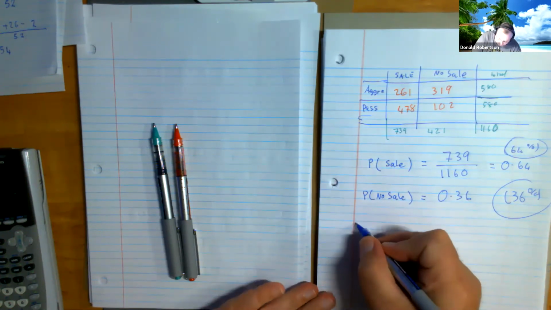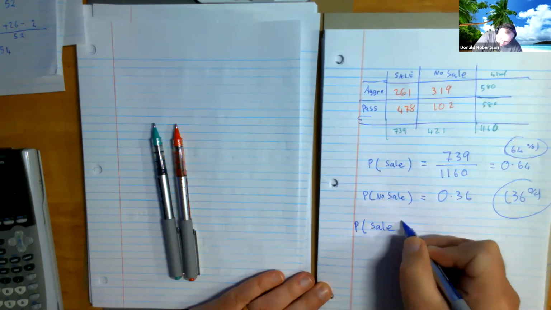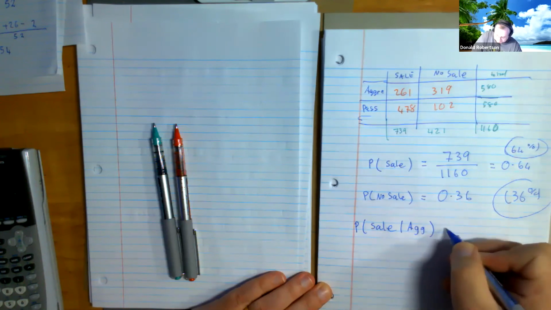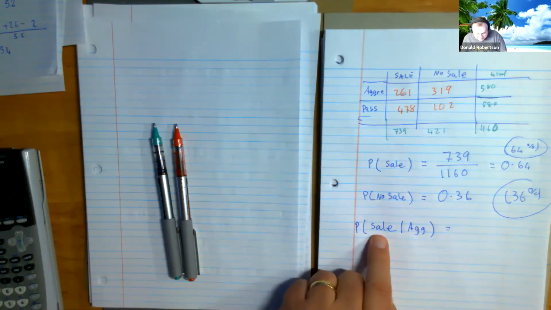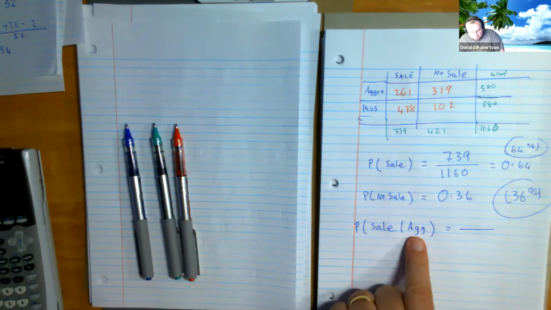Right, let's do a conditional probability. What's the probability that you get a sale given that you were aggressive, right? So you're an aggressive salesman. What's the chances that that type of sales strategy actually ended up in a sale? Now, in this world, you're told that they are aggressive.